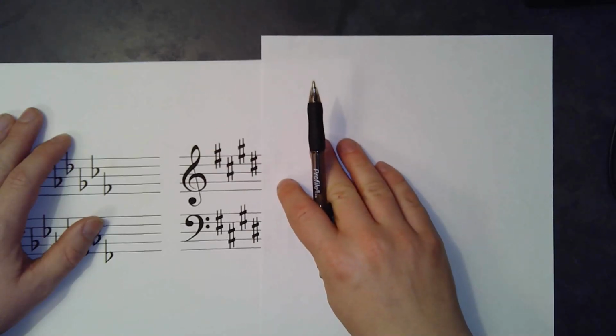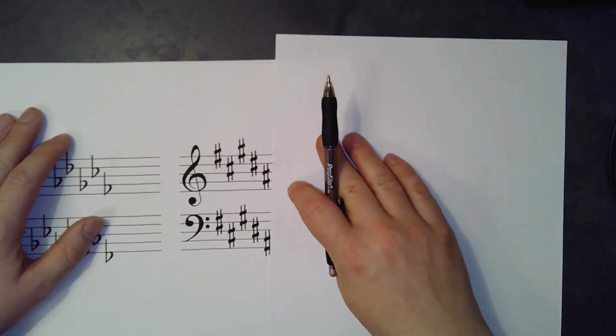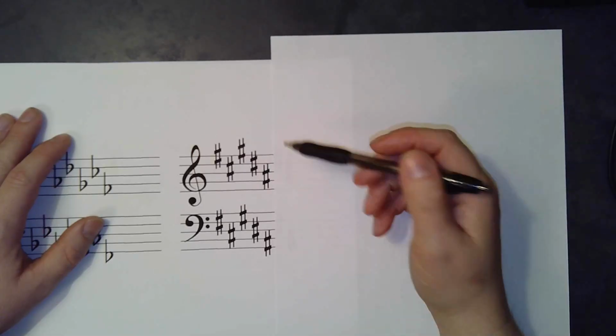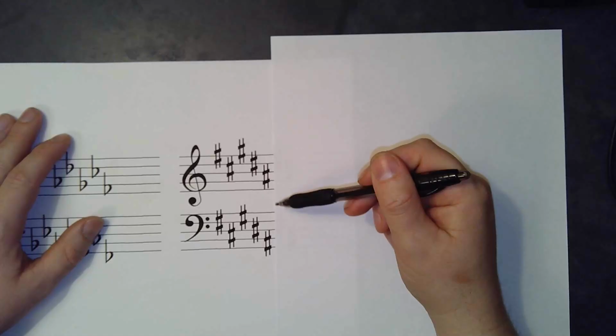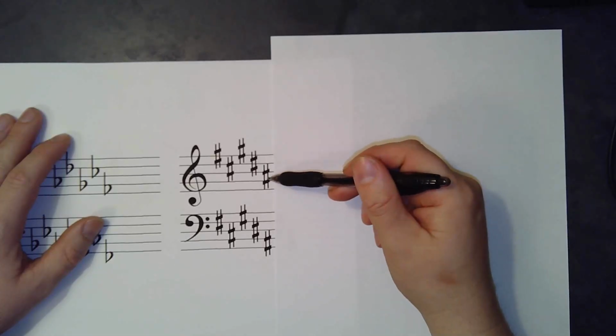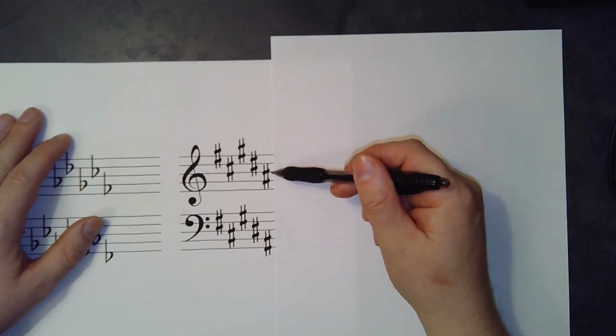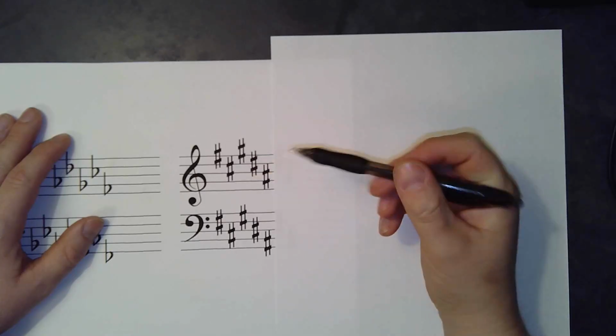If you have, let's say, 4, let's go 5. We did 4 already. You have 5 sharps. The last sharp is A sharp. You go up to the next note. What note comes after A sharp? Well, it's B. The key of B has 5 sharps in it.